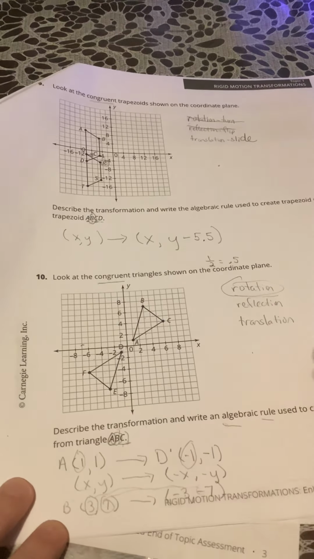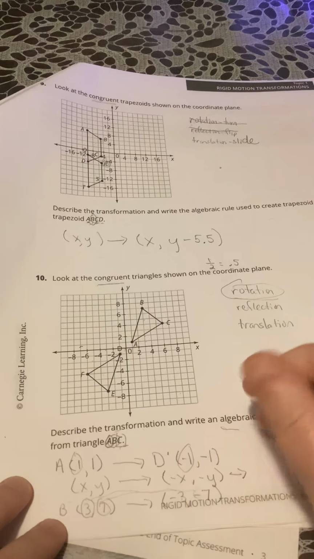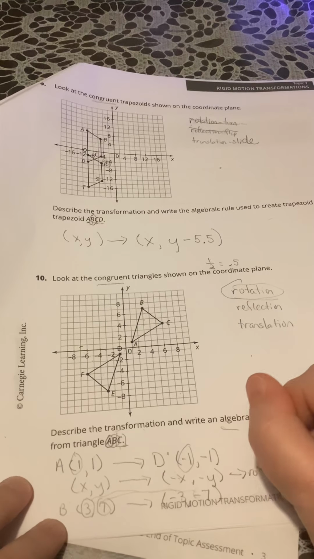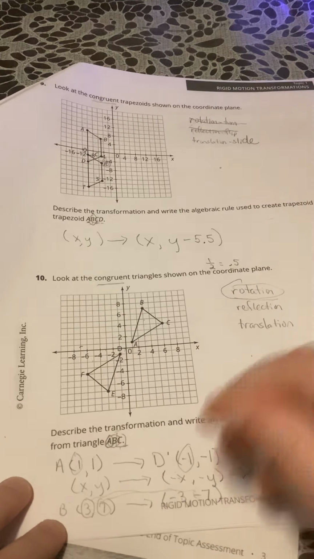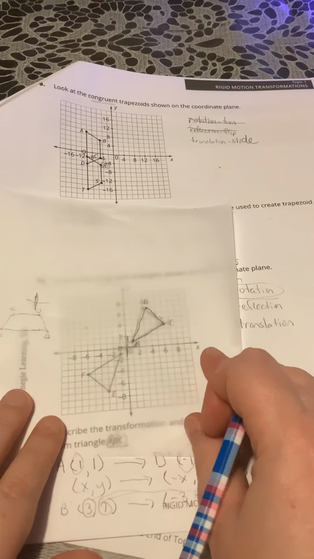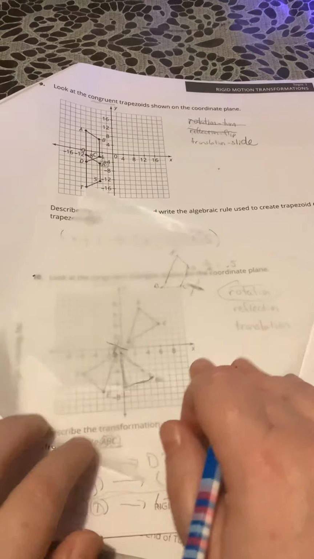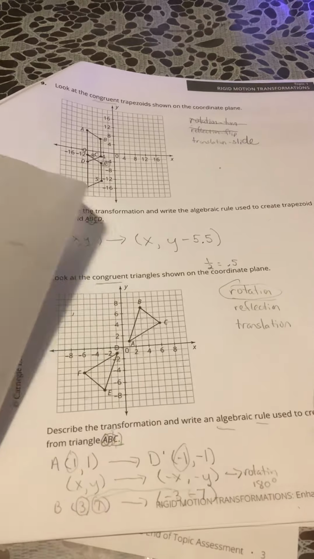Now, if you'll remember, this is the right algebraic relationship for a rotation of 180 degrees. And is that how far we rotated it? Let's test it. Let's see. There's 90 degrees. There's 180 degrees. Yep, we are correct. We got it.